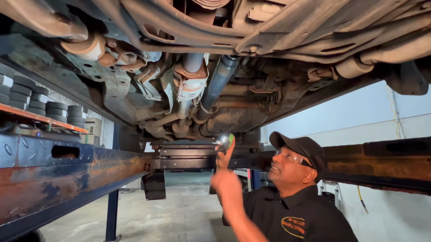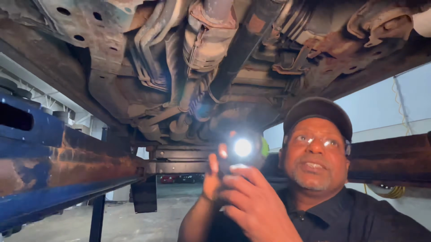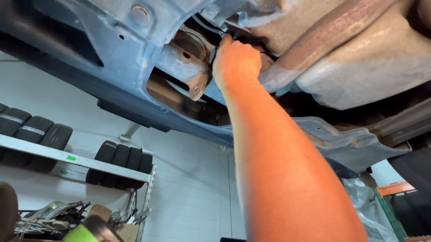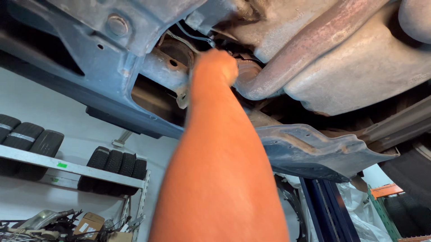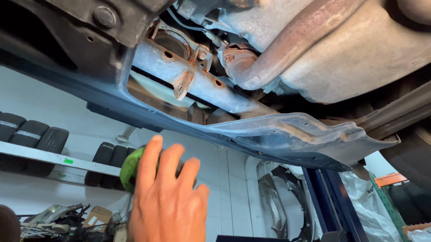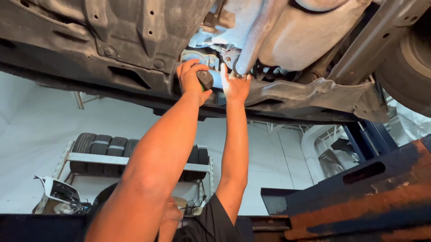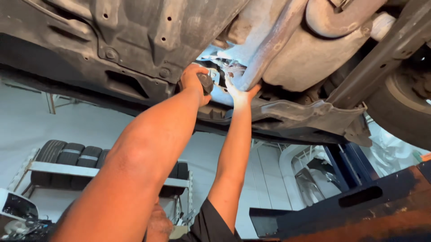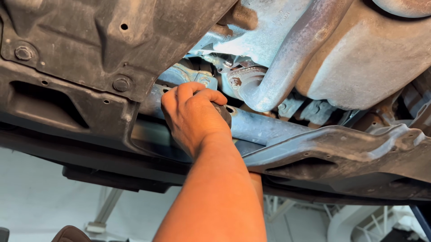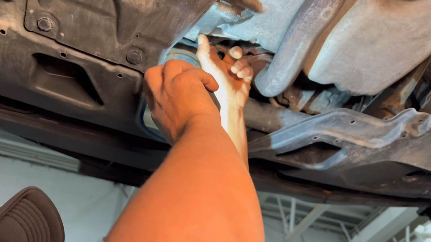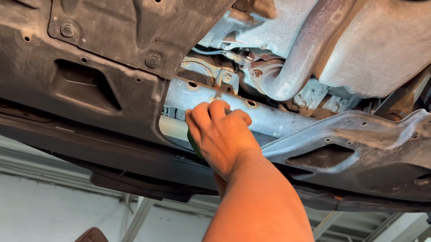All right, so this is the cat. The one we're dealing with is actually here. This is the O2 sensor, the downstream one. So this is bank 2. Let's see if there's any leak in there. We have an O2 sensor here and an O2 sensor on top.